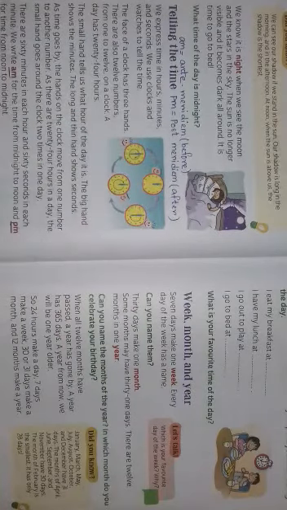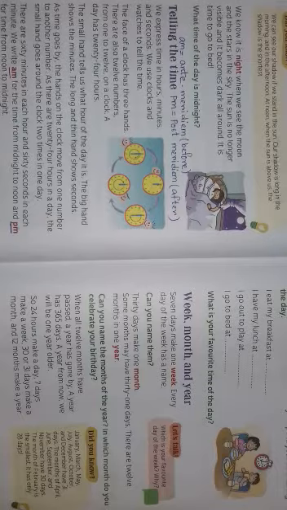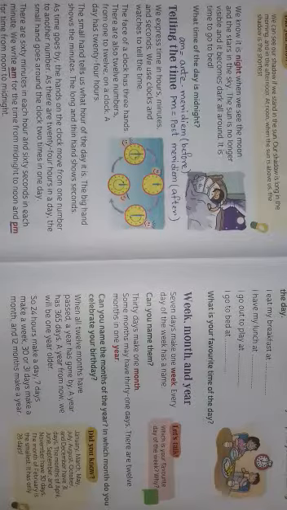So in this way we write AM for the time from midnight to noon and PM for time from noon to midnight. Okay. We may be getting up at 6 a.m. and getting ready for school. We may be doing our homework at 6 p.m. So 6 a.m. means before noon and 6 p.m. means afternoon, right? PM and AM. We also know AM means before noon and PM means afternoon.